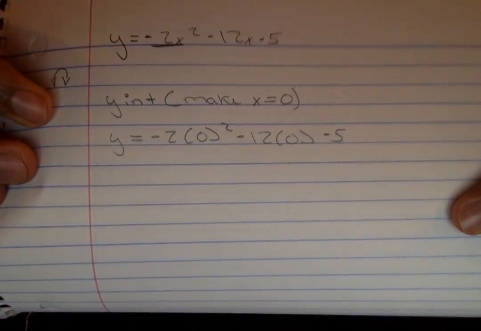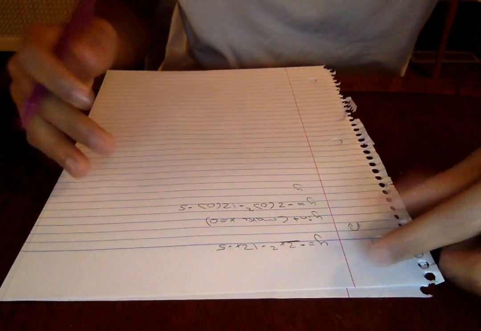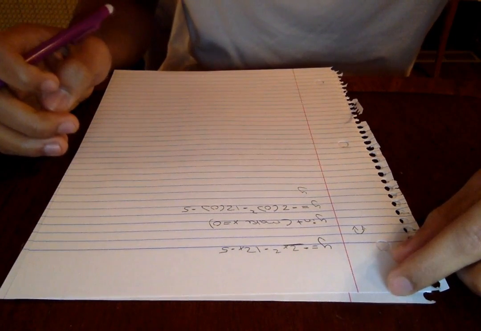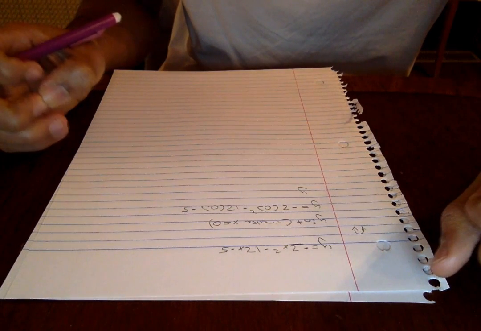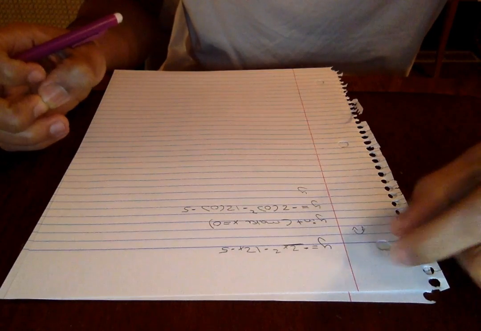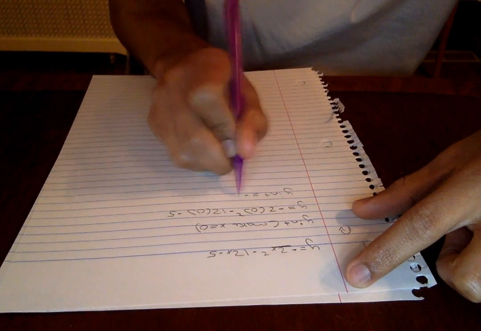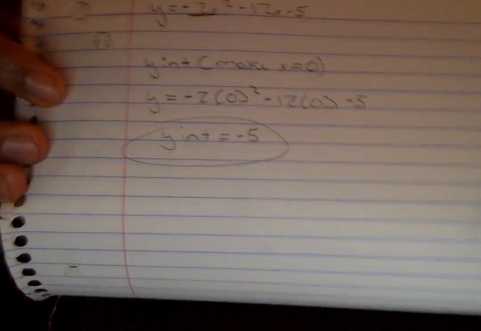Just like that. And really after that, it becomes a very simple task because anything times 0 is 0. So negative 2 times 0 squared is 0. Times negative 12 times 0 is 0 still. And minus 5 will give you negative 5. So the y-intercept is equal to negative 5. I'm going to circle it, but we still have plenty of work to do if we want to graph this parabola.